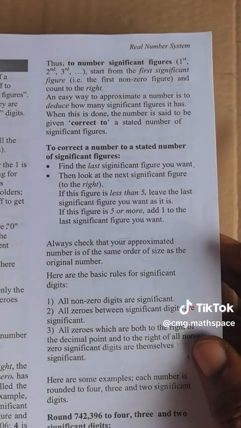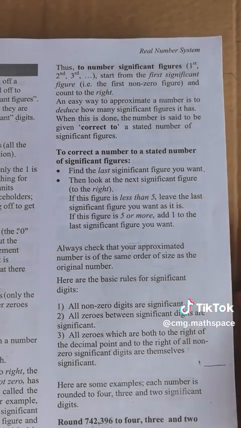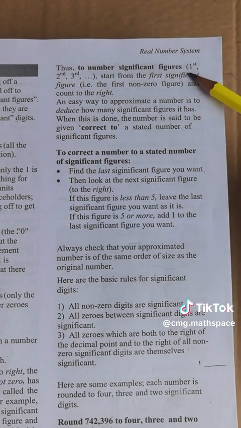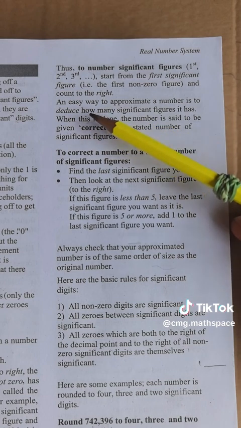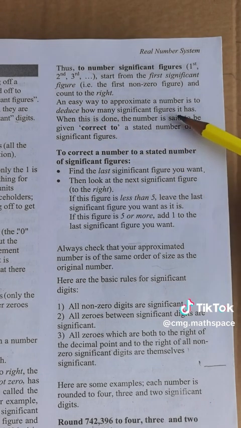Now let's continue. Thus, to number significant figures, first place, second place, third place, and so forth, start from the first significant figure, that is the first non-zero figure, and count to the right. An easy way to approximate a number is to deduce how many significant figures it has. When this is done, the number is said to be given correct to a stated number of significant figures.